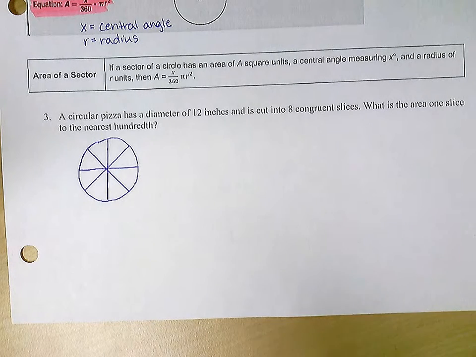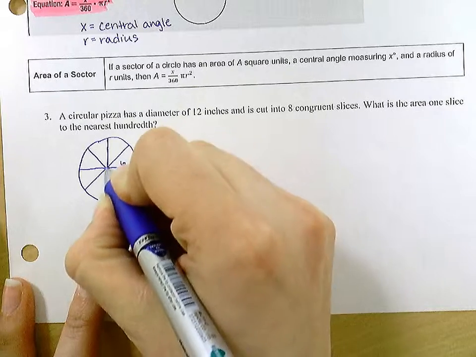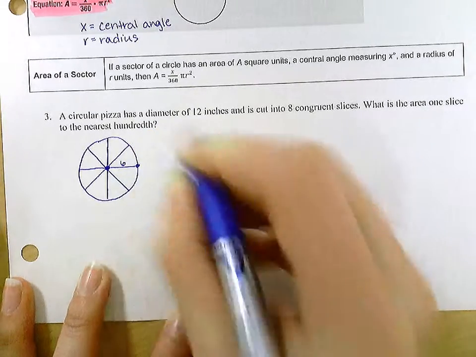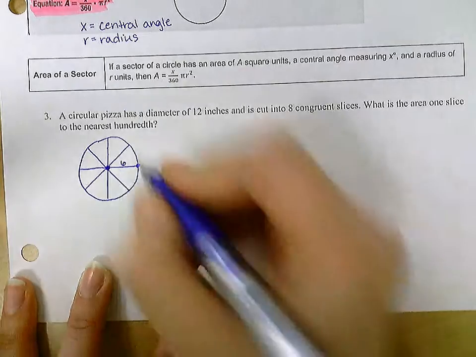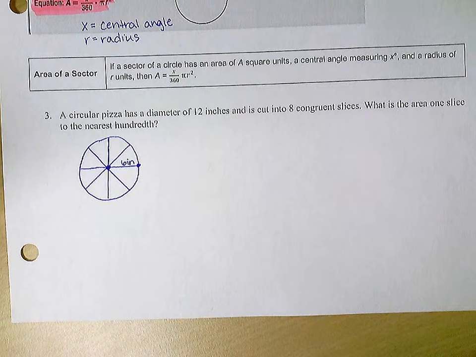Now, the diameter is 12 inches, meaning your radius is what? 6. So a radius from the center point to this outside point would be 6 inches. Now, to use our equation for the area of a sector, we need a central angle. We weren't given the central angle. However, we can figure out what one of the central angles is.